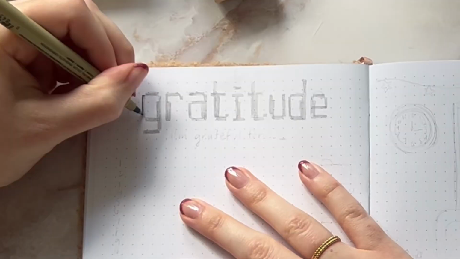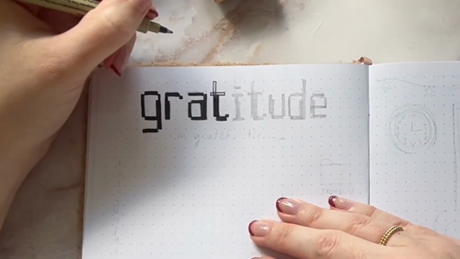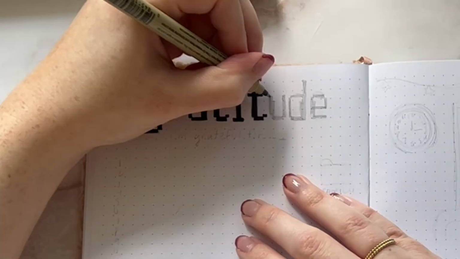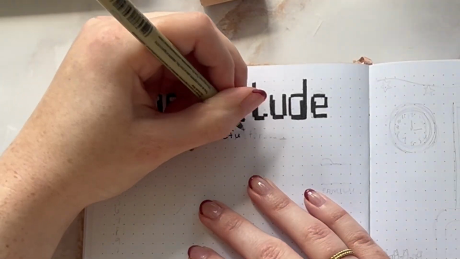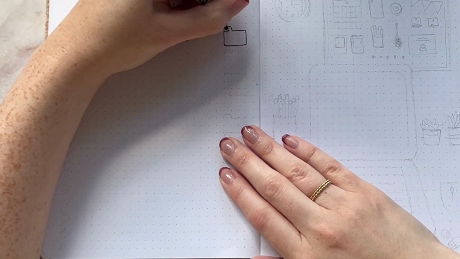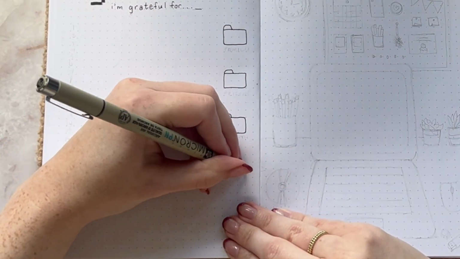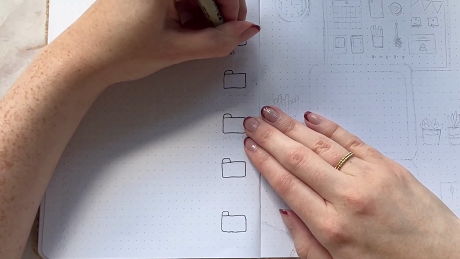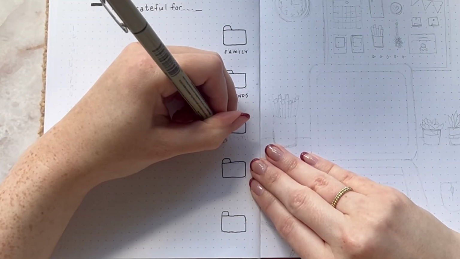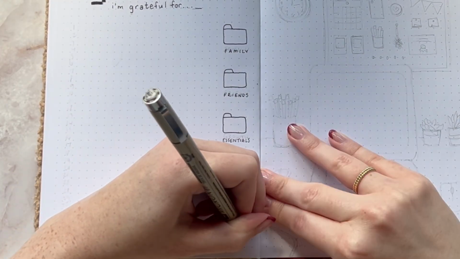Onto the gratitude page. I made this really simple using the same letterings for the title and subtitle. And then I thought it would be cute to make folders vertically on the right-hand side of the page with titles of things that I typically write that I'm grateful for on my gratitude spreads. So I chose to go with friends, family, growth, essentials, and experiences. So the layout's very similar to the desktop style that we did on the first page.